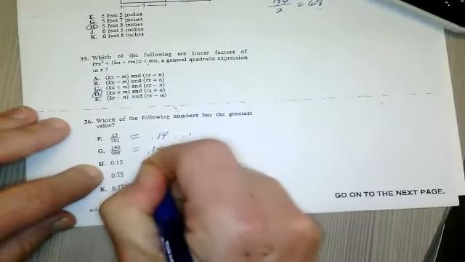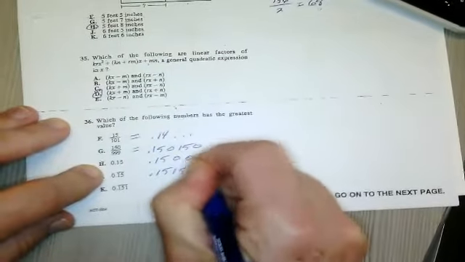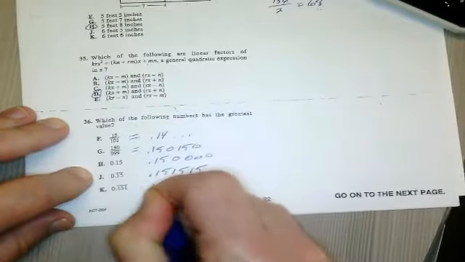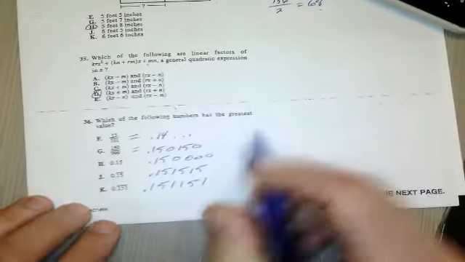Okay, this is simply 0.15. This one, now notice I'm writing out more here. These are all zeros here. And then this is 151, 151 behind the decimal. So which of these is the biggest value?